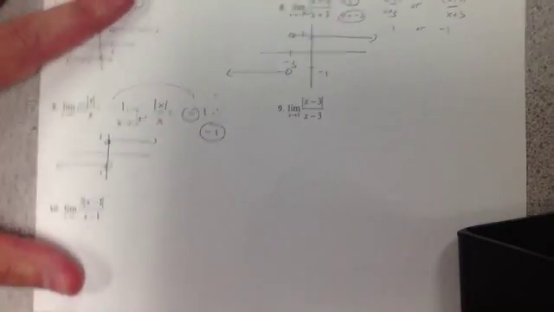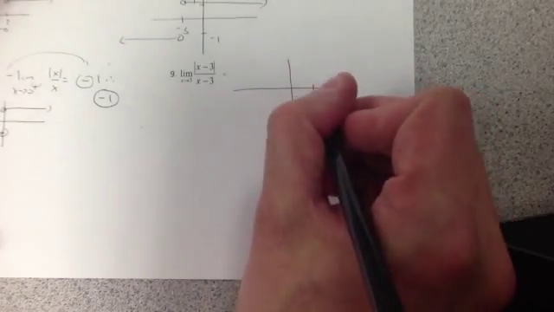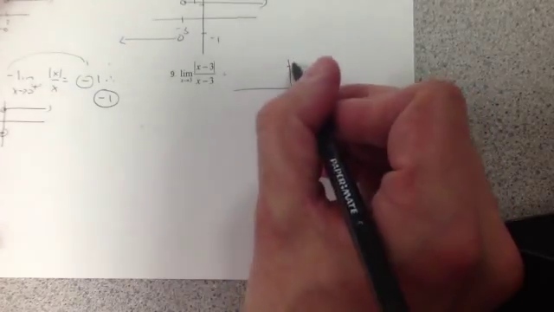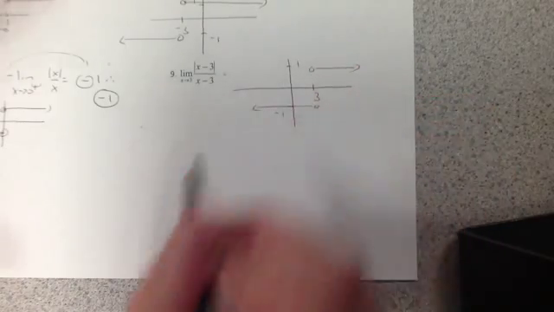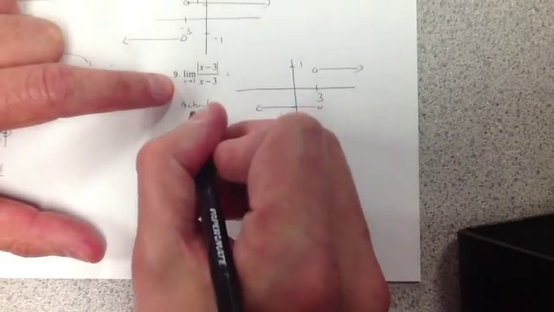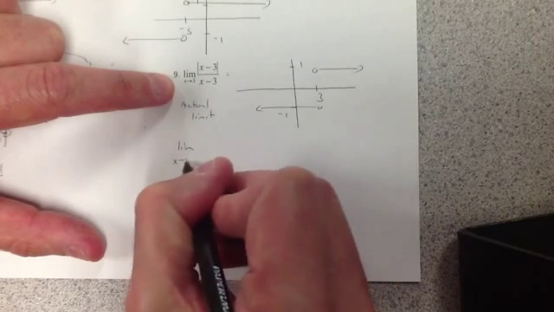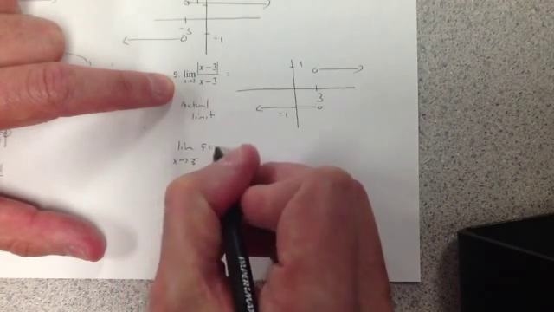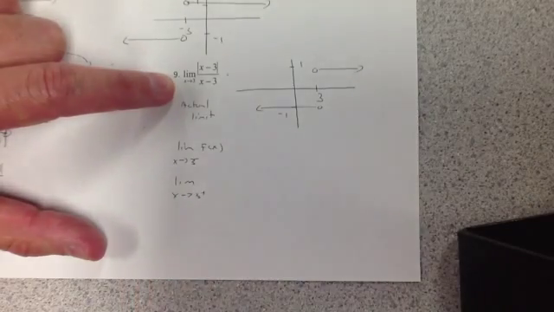I'll help you with number 6 in case you missed it. We're still going to be at x equals 3, and it's still going to be 1 or negative 1. Now, you got to be careful. There's no direction. We're looking for the actual limit. So what we have to do is we need to take the limit from the left and the limit from the right.